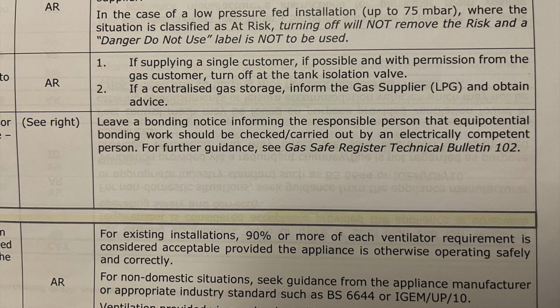So let's find out what this 3.3.2 is. Now, the IET wiring regulations, British Standard 7671, and the Gas Safety (Installation and Use) Regulations 1998, which were amended in 2018, state that gas pipes should be earth bonded.